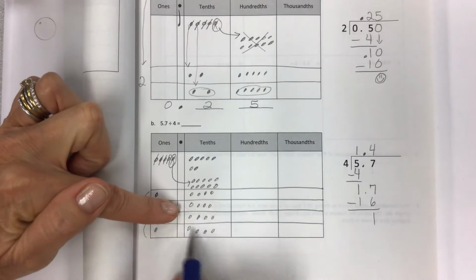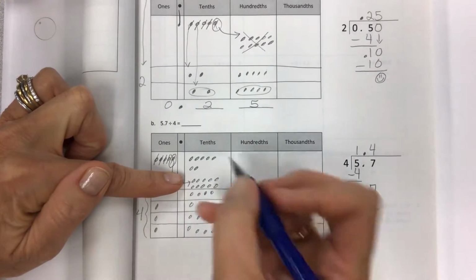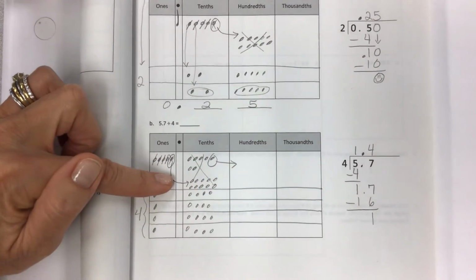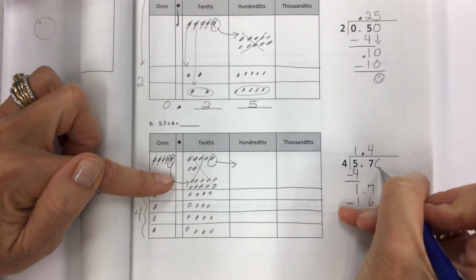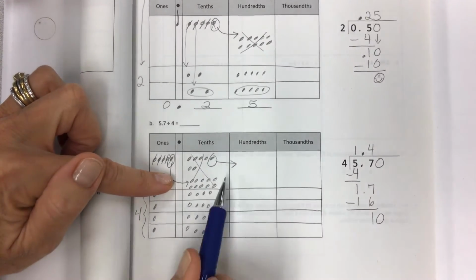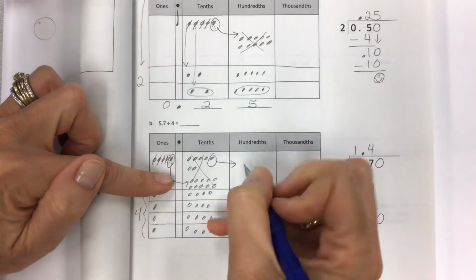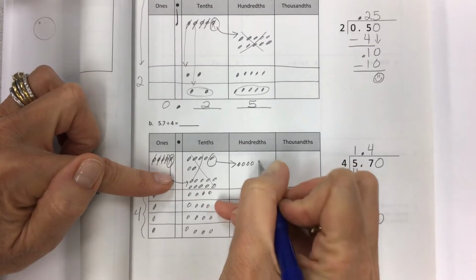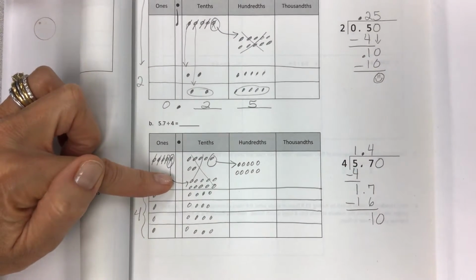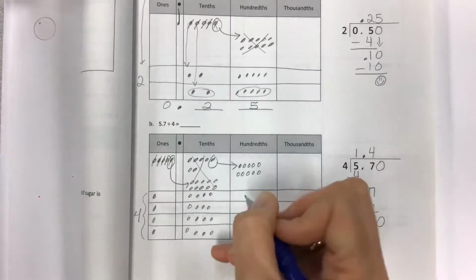So I have 16 used up, but I had 17 to start with. It does not matter which one you take. You can just cross all these out, and one of them needs to go over and be regrouped with the 0 hundredths that I had. 1 is getting regrouped with the 0, which will make 1, 2, 3, 4, 5, 6, 7, 8, 9, 10, 10 hundredths. And we're going to divide them into the 4 groups.